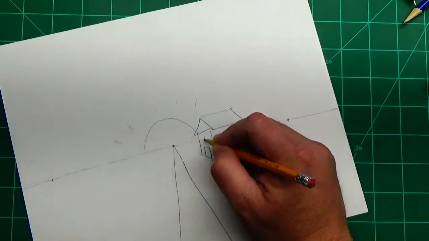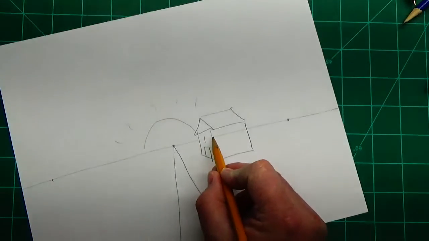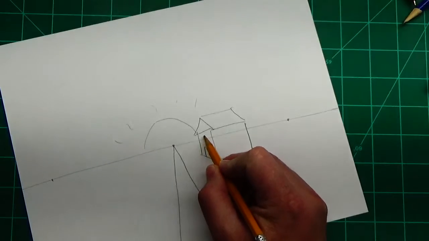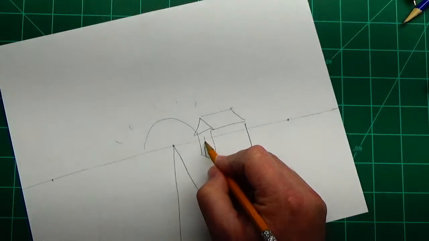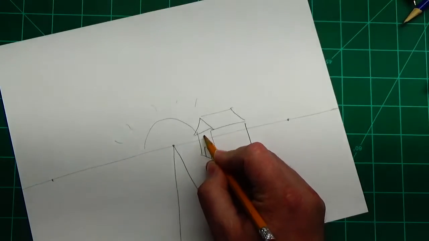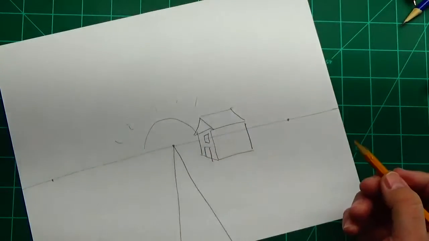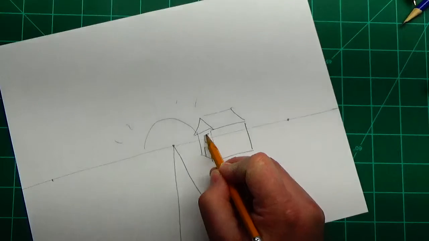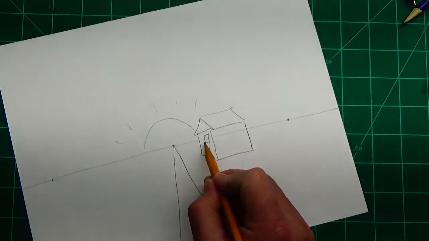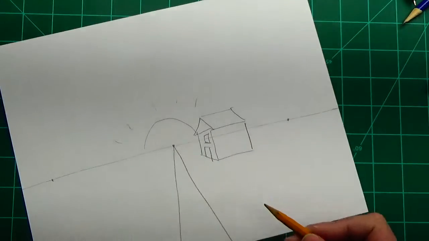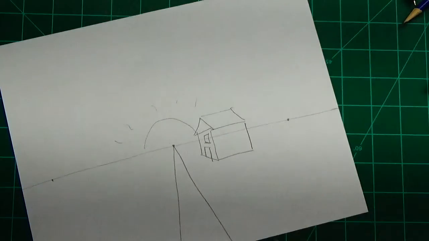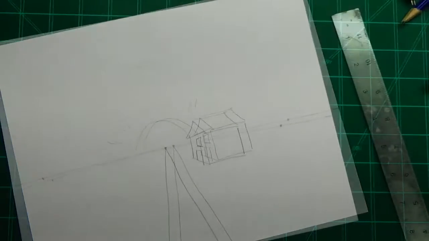So let's put a window on here, and once you reach this horizon line, the top part of the window is going to point at it, and the bottom part is going to point at it. So your window is going to have everything going that direction. So this line here, if you can imagine it running into space, it's going to hit this dot. And this line here, if it ran off into distance, it would hit this dot. So if you... Geez, I really need a ruler for this.